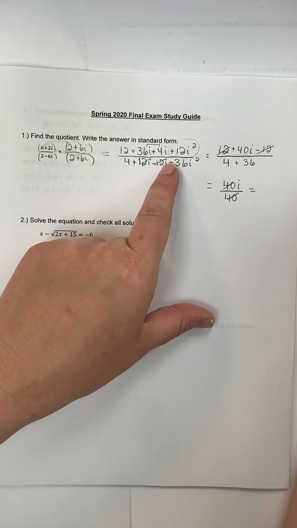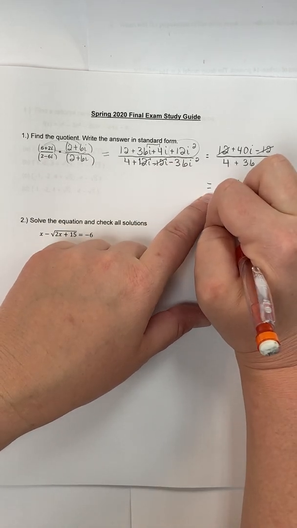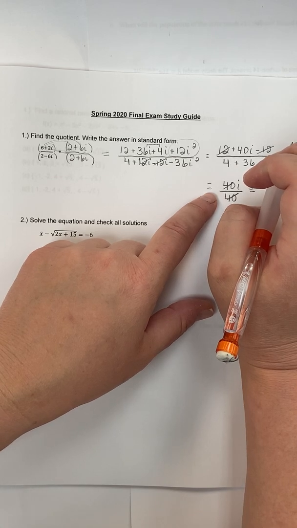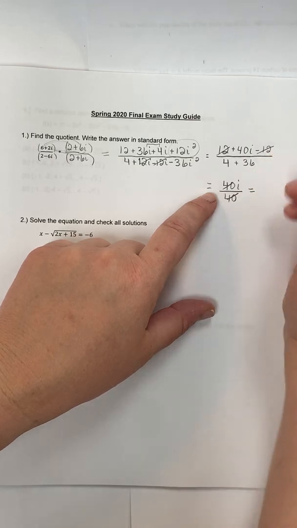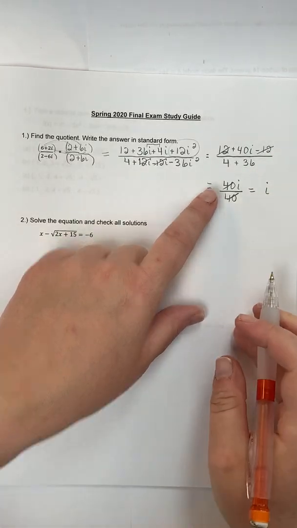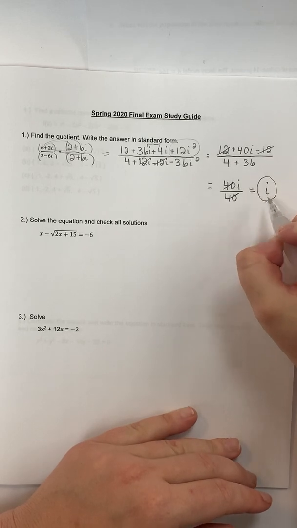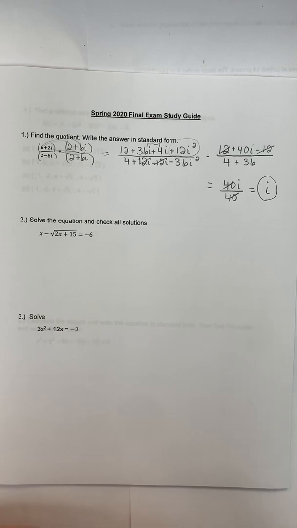We should end up with, you know what, this 40 is supposed to be a minus. What did I do wrong there? Let's see. And we get i. How did I end up with a minus i as my answer when I did it before?